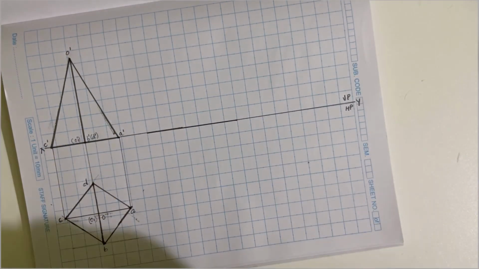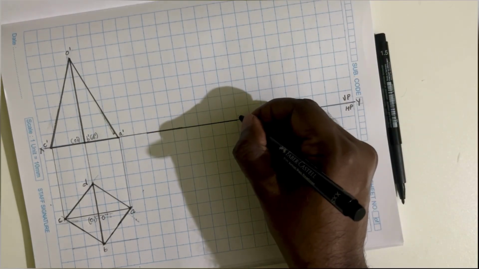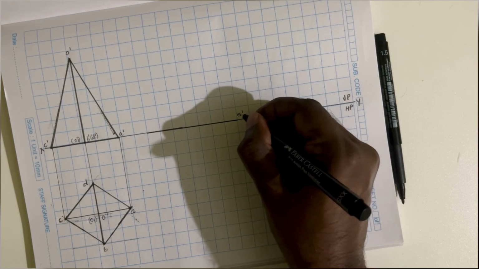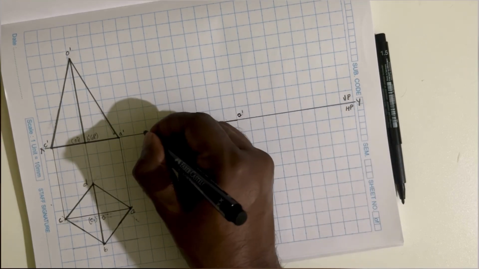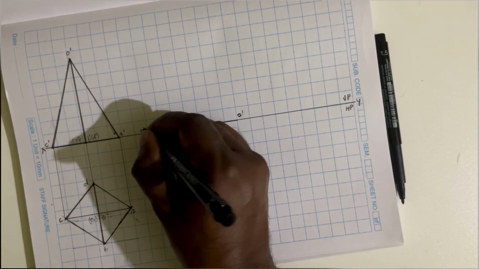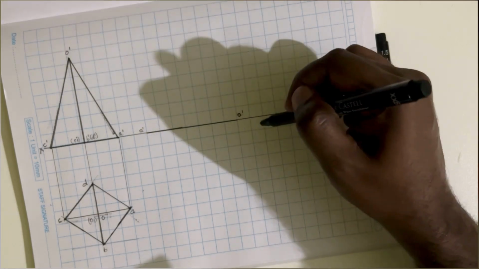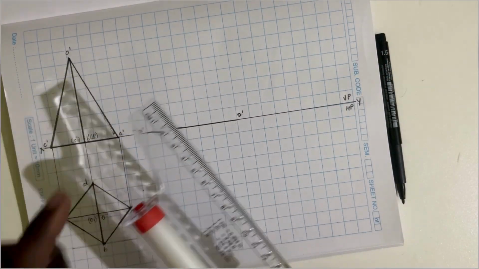And next, let me just annotate this simultaneously. I'll call this corner A dash, and this corner is the apex, so this is the O dash, and this corner is A dash. So it has been tilted, so obviously this edge will be here, and the base of the pyramid will be here from A dash to C dash.